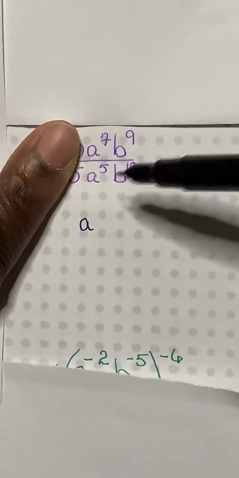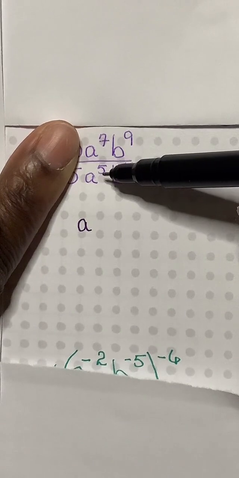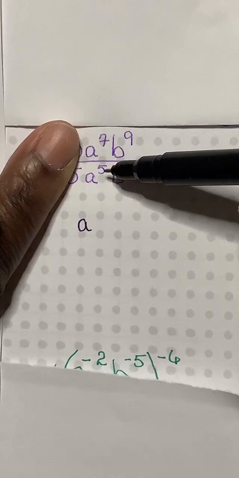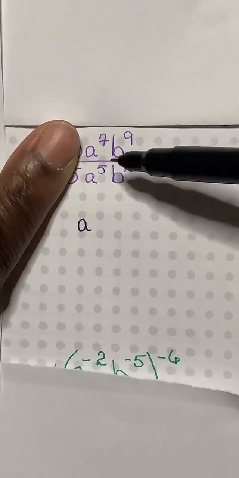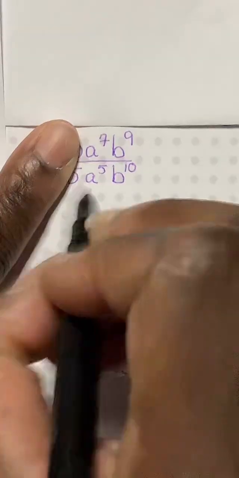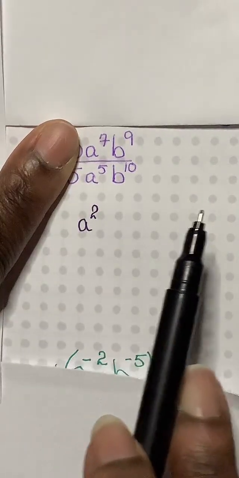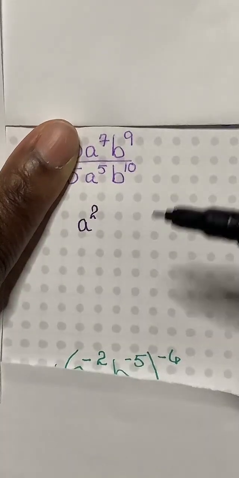Now, is a to the 2nd going to be left in the numerator or in the denominator? Okay, up in the numerator, the top. Good. So we're going to leave it in the numerator. Okay, because you would have 7 a's in the numerator, 5 a's in the denominator. If you were to cancel out, you know you'll have 2 left over in that numerator.